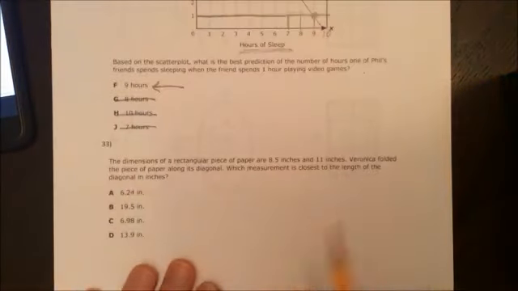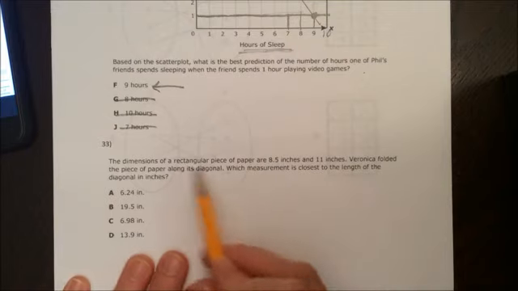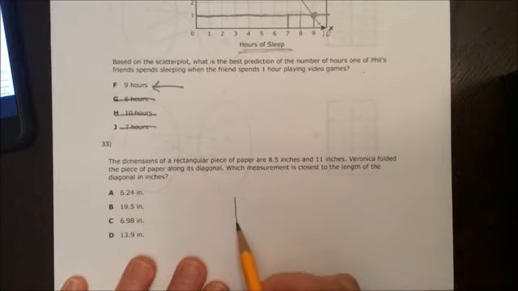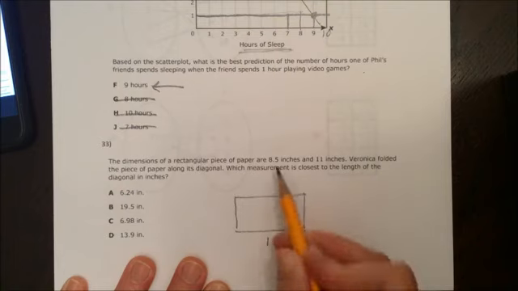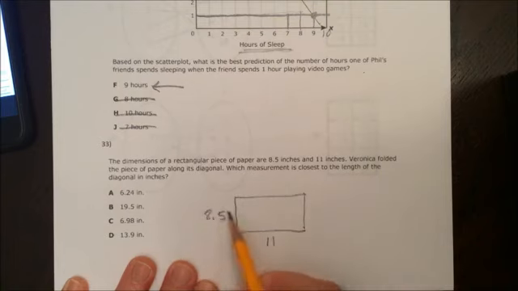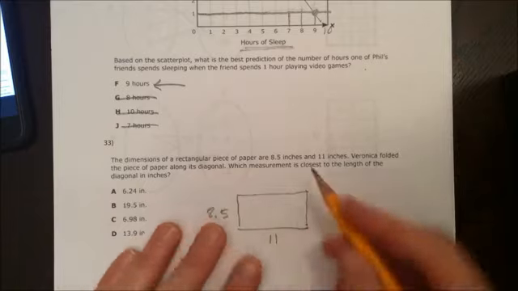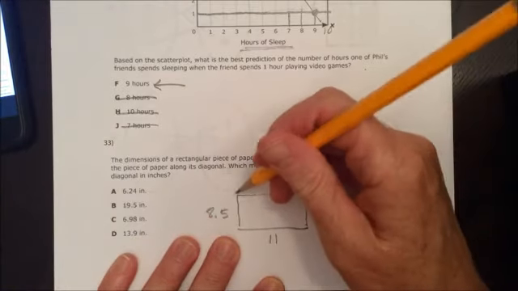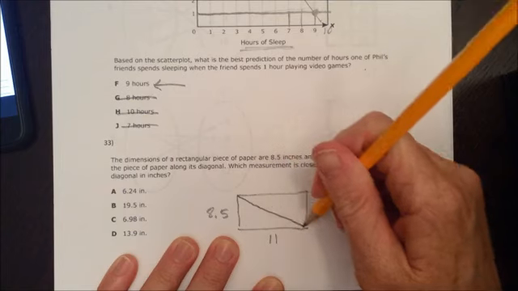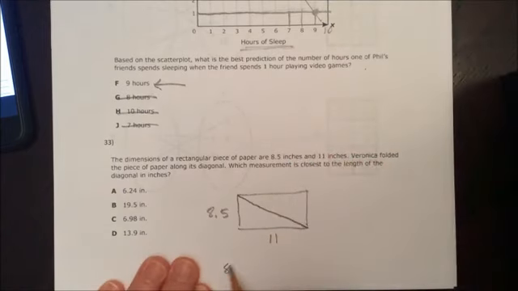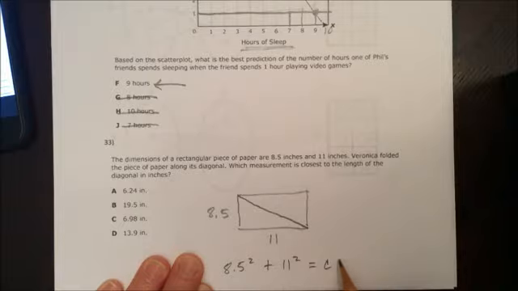What you're going to do is you're going to use the Pythagorean theorem. A squared plus B squared equals C squared. So let's draw our square. Well, not a square, they have a rectangle. 11 inches by 8.5. And they're going to fold the piece of paper across the diagonal. So we need to find C. 8.5 squared plus 11 squared equals C squared.